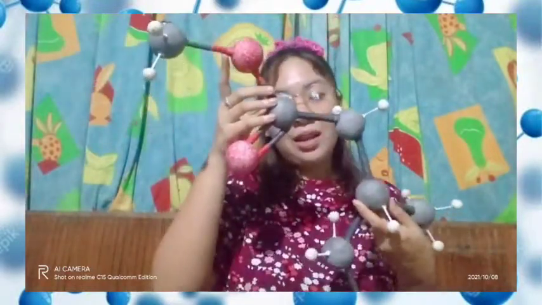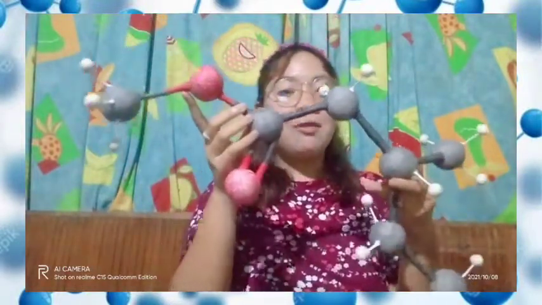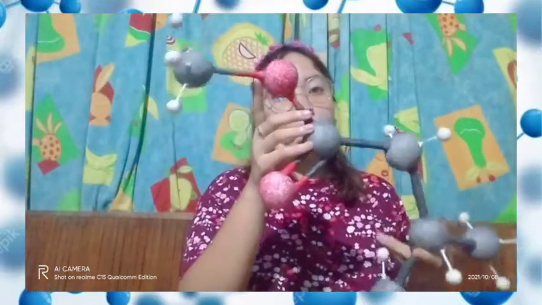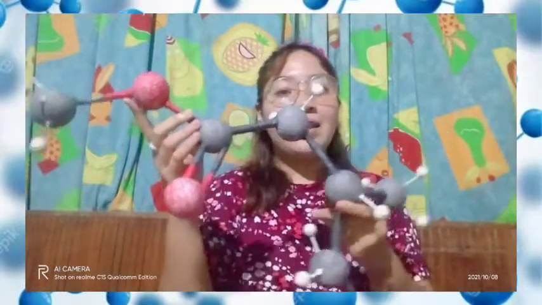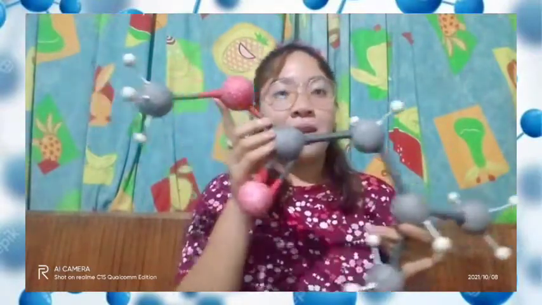This molecule, the methyl 3 methyl pentanoate, is also known as methyl valerate, which belongs to the class of organic compounds known as fatty acid methyl esters. It is a very hydrophobic molecule, practically insoluble in water.